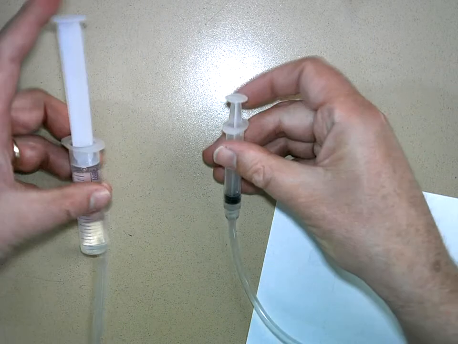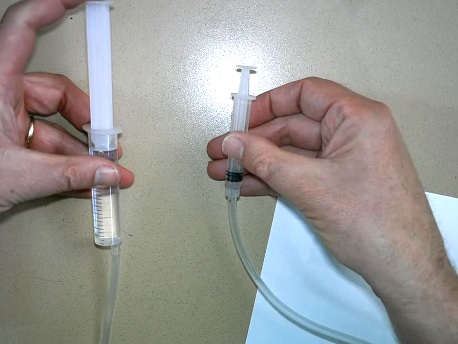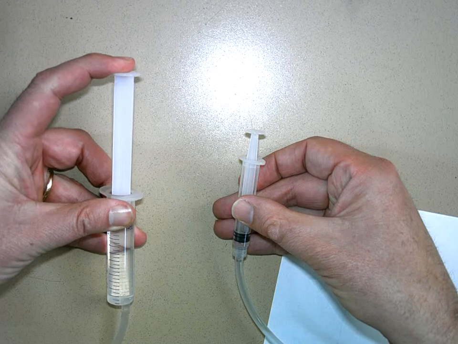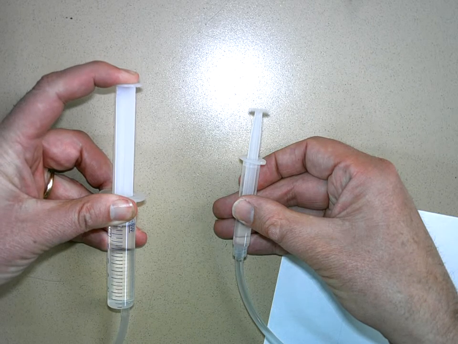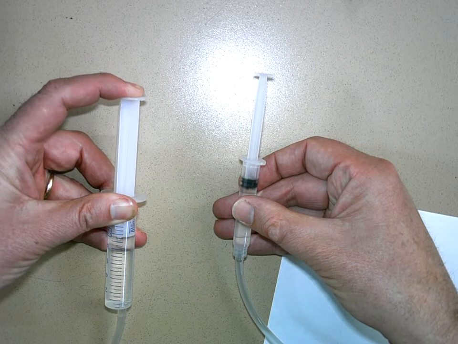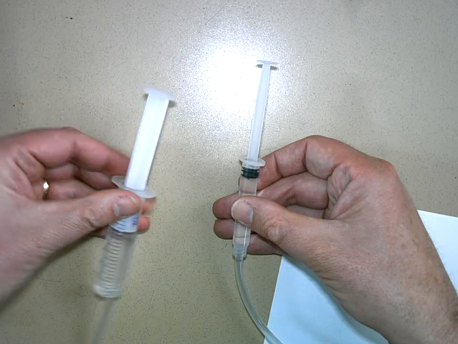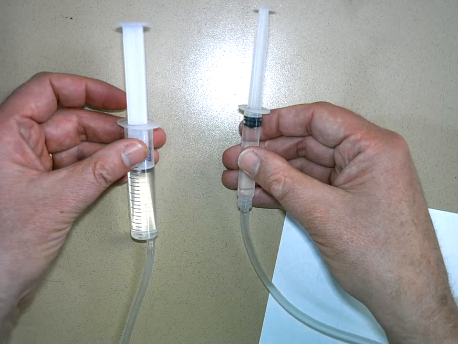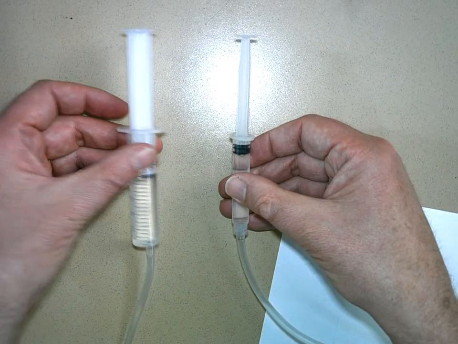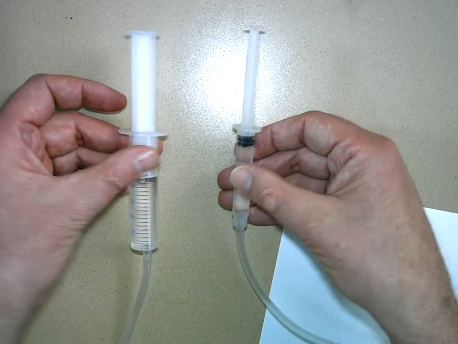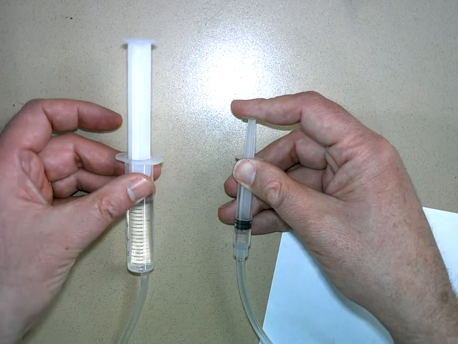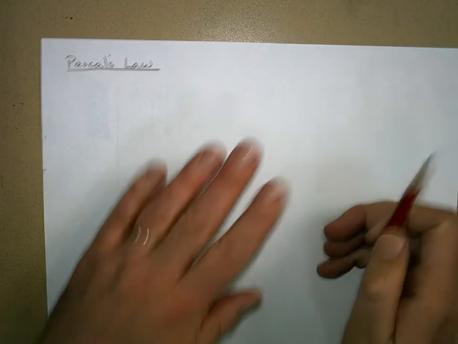And now watch what happens when I push the big one down. Watch what happens to the little one. Look at it go up. That's cool. Now this is a hydraulic system, and that's what we're studying right now. But in order to understand how this works, we need to understand Pascal's law. So that's what we're going to cover today, Pascal's law.